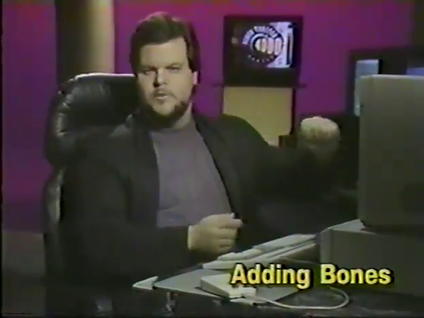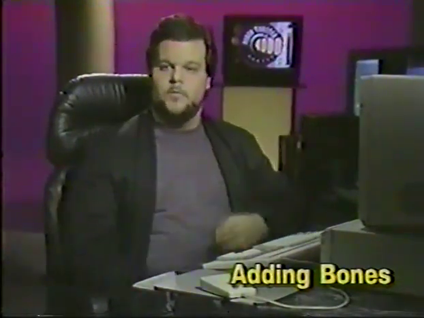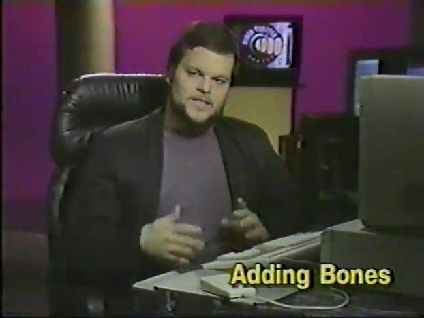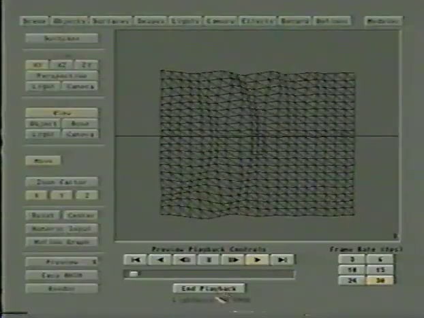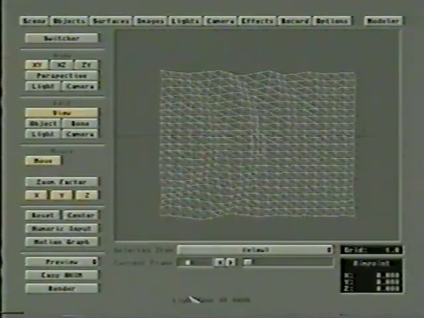We have the wind blowing through the flag, but it's not quite as realistic as I want. What we want to do now is we're going to add bones to really make this flag move just the way we want it. And we're going to add 6 bones to this. So let's start by just adding 4, and you'll see why we're going to add 6 in a moment. But let's just start by adding 4. And what we're going to do is we're going to add 4, 1 at each corner here.